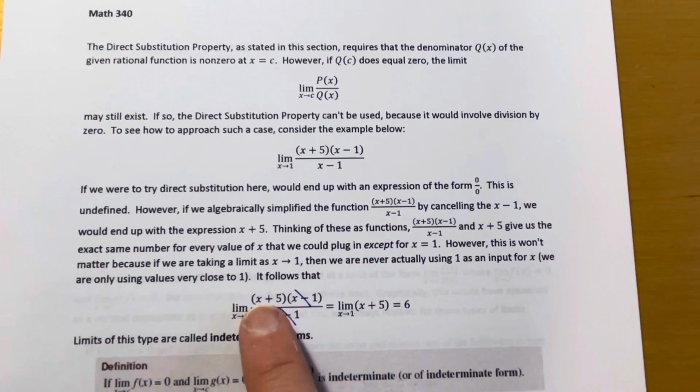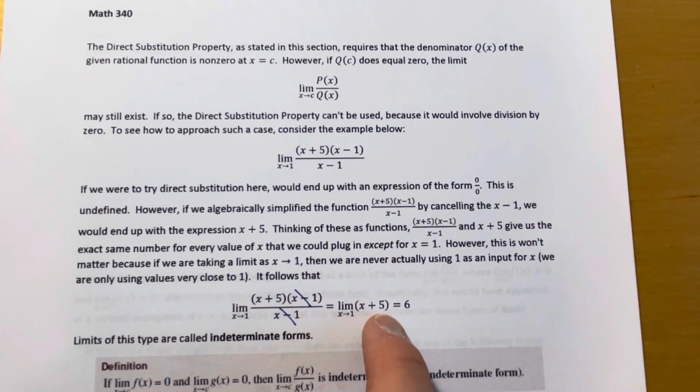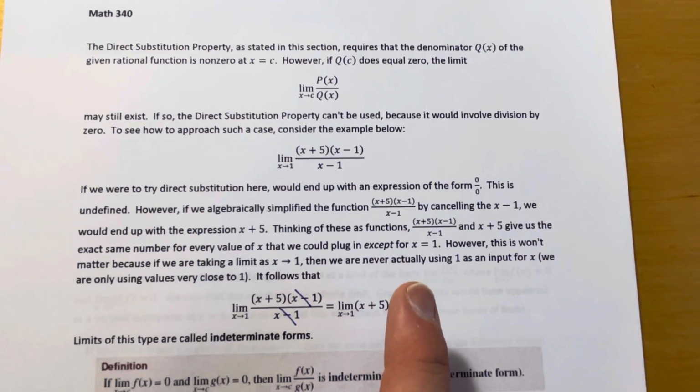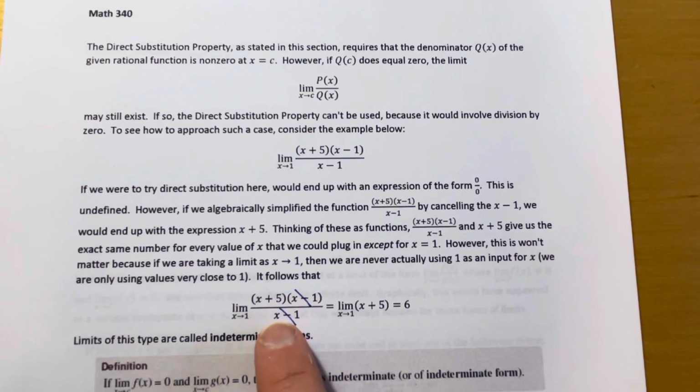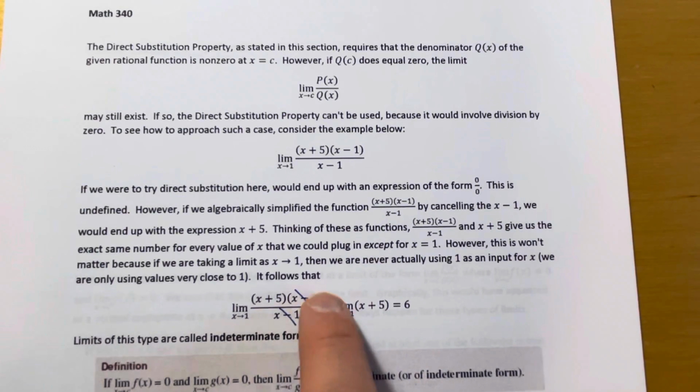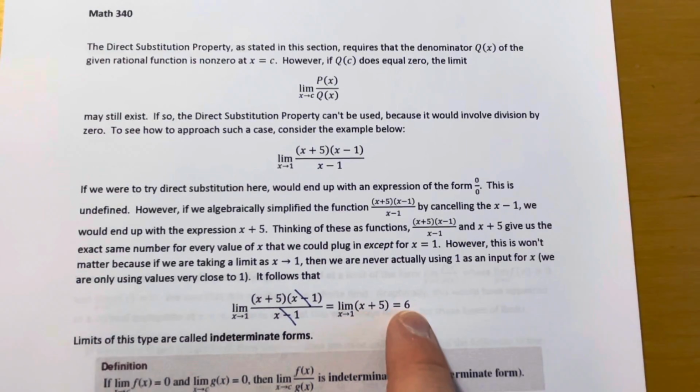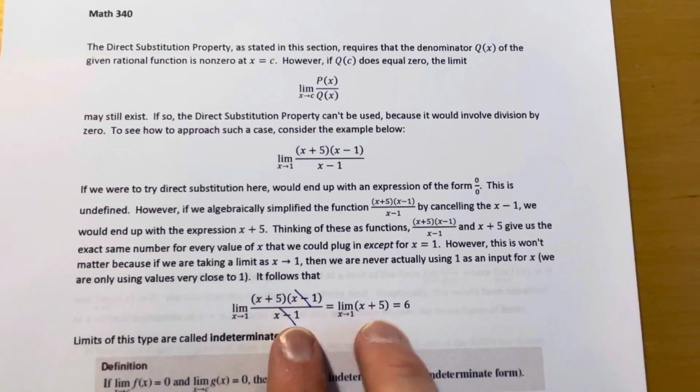If you plug any number in for x over here, you should get the exact same thing if you plug that number in for x over here, with one exception, plugging a 1 in. As we already saw, if you try to plug a 1 in over here, I'm going to end up with a 0 divided by 0 type of error. But if I plug a 1 in over here, we don't get 0 divided by 0, we get 6. That's the only time these two functions will disagree with each other.